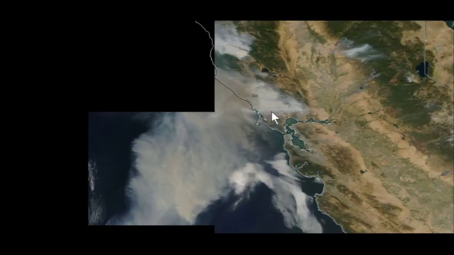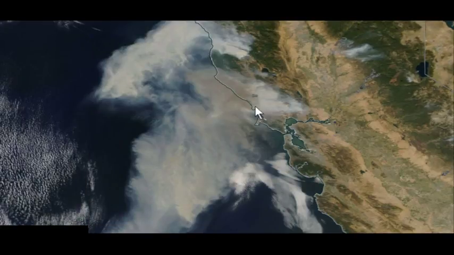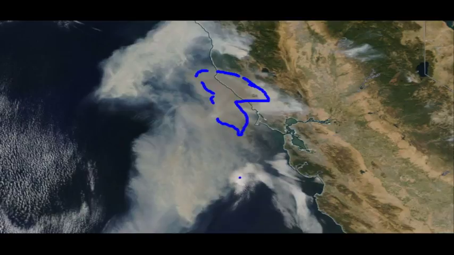Good grief. I don't think I've ever seen that color on the polar orbiter imagery. That's a very dense brown color. So hopefully we will get this under control.